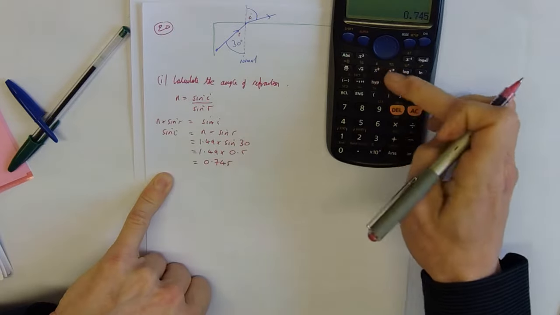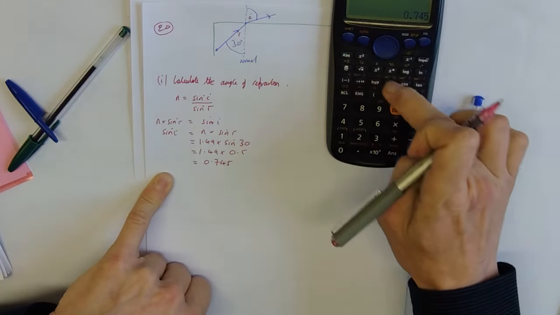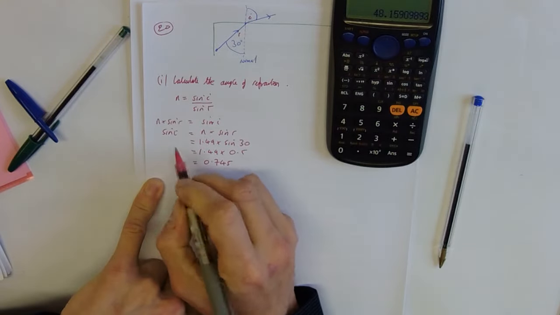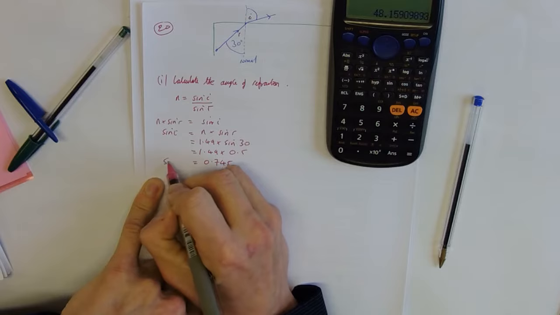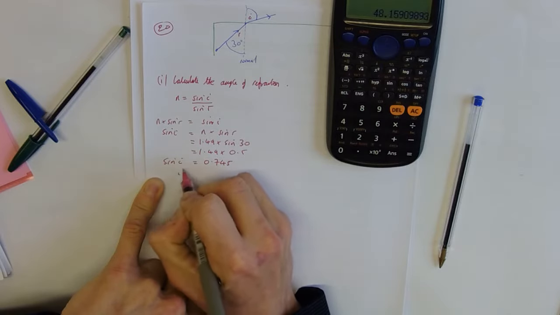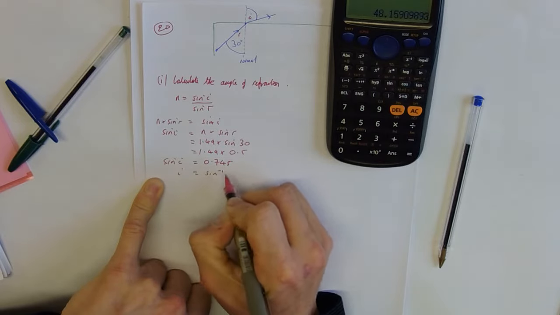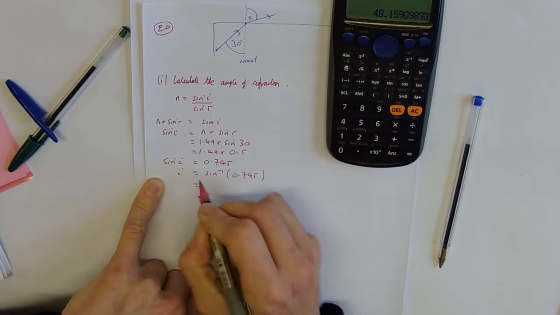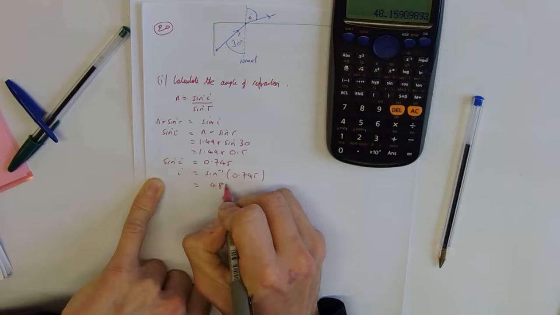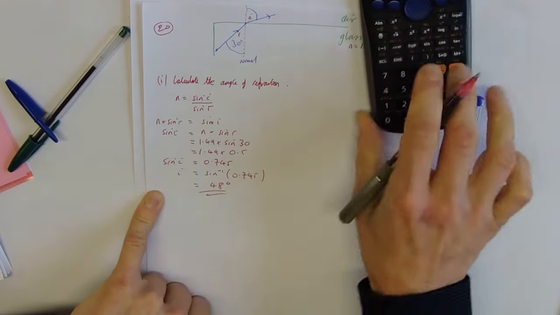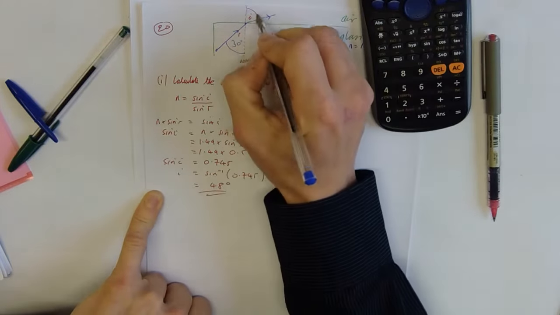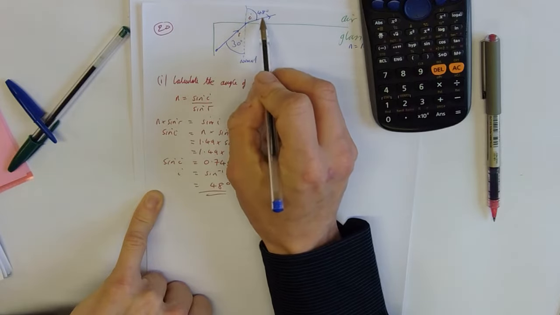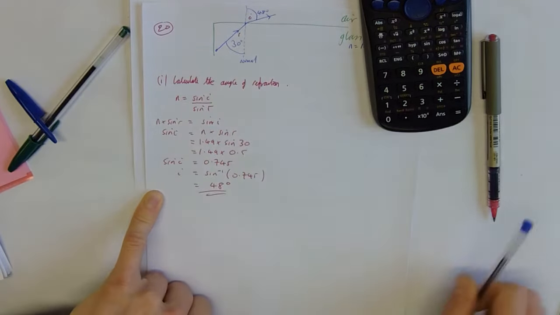And if we do the inverse sine of that, that's still sine i, so i equals sine minus 1 of that, equals 48 degrees. So this angle here is 48 degrees, and that makes sense. It bends away from the normal because it's going into air now.